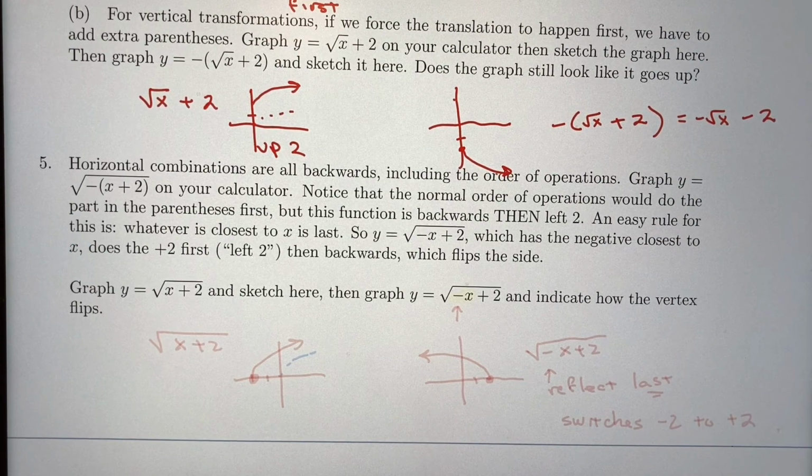So for example, if I graph the negative square root of x plus 2, what I'm graphing is square root of x plus 2, which is left 2. So again, it's the regular square root function. Let me just draw that with dots and blue again. Regular square root function shifted left 2.